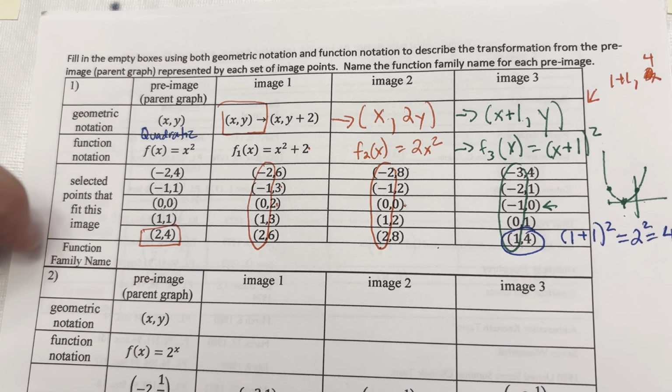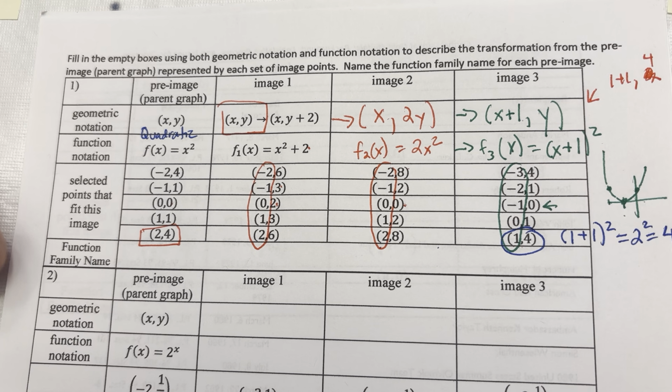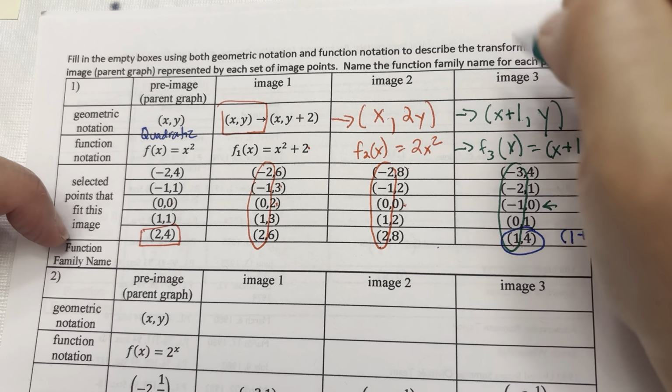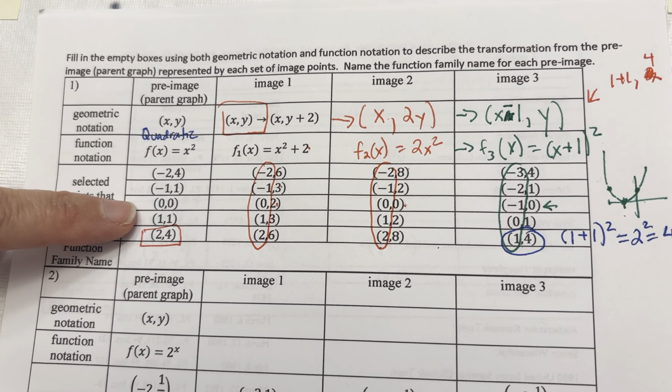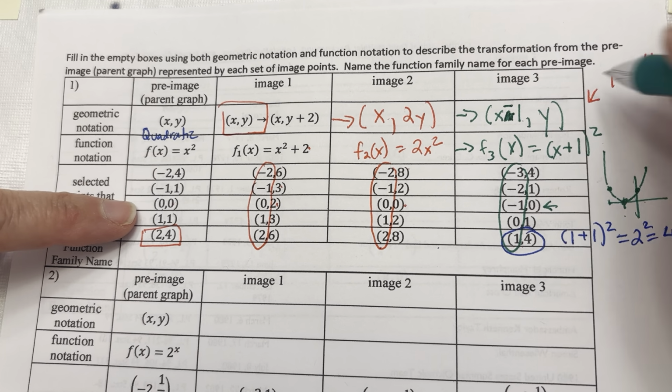Yep, it's the same point. No, I was right the first time, guys. I'm sorry. It's late. This should be minus. Yep, that should be minus. I apologize.